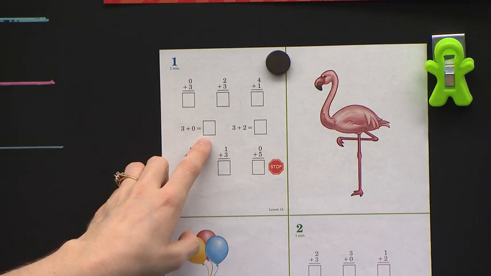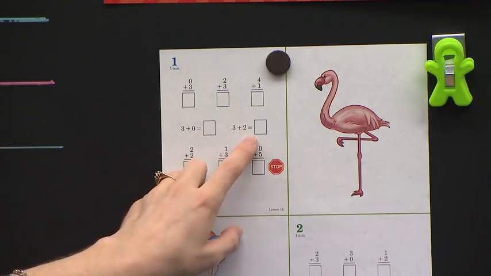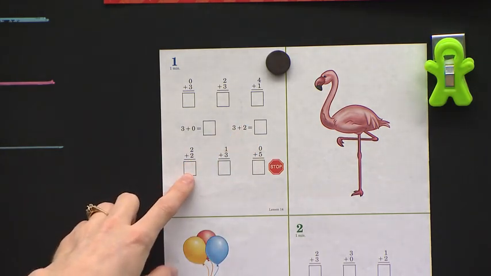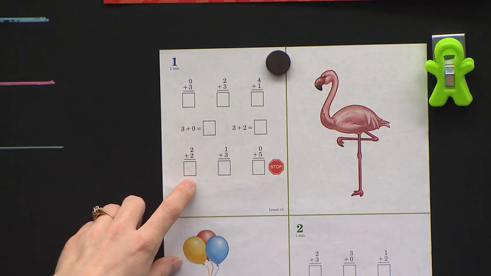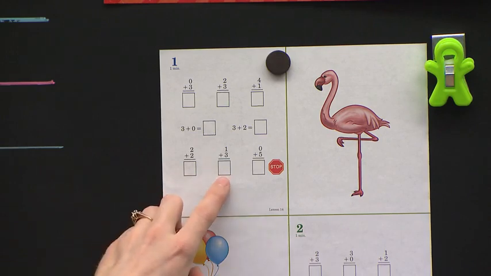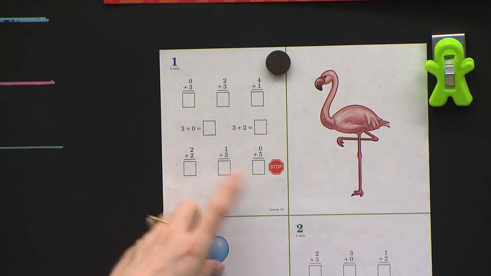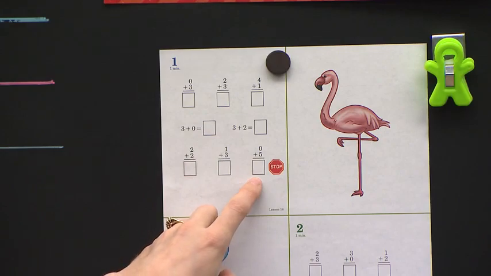How are we doing? 3 plus 0 equals 3. 3 plus 2 equals 5. Now put your finger on the last row. 2 plus 2 equals 4. 1 plus 3 equals 4. 0 plus 5 equals 5.